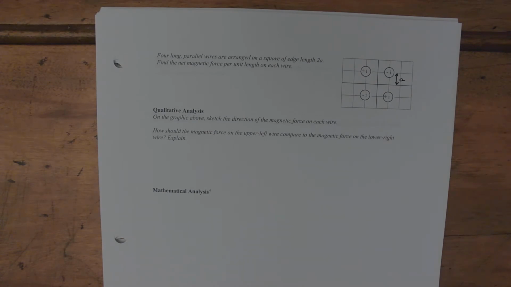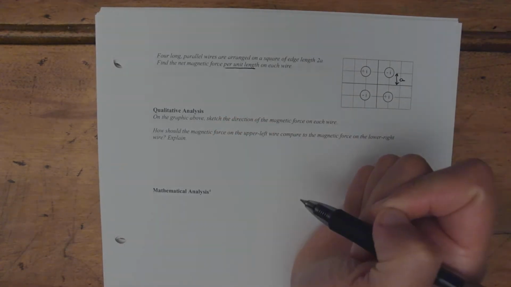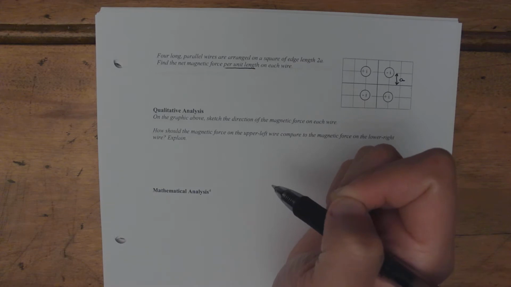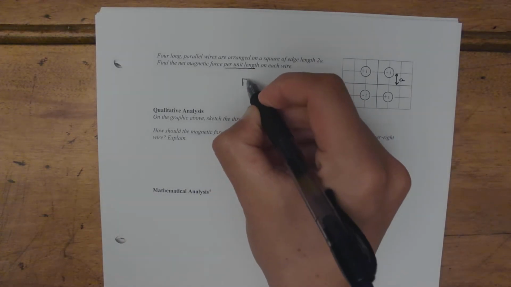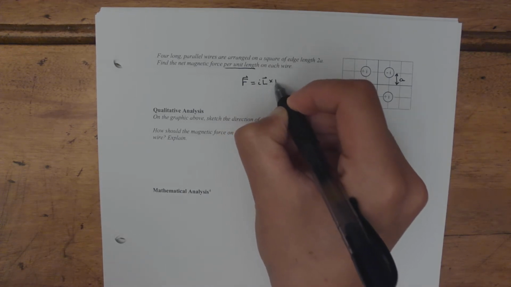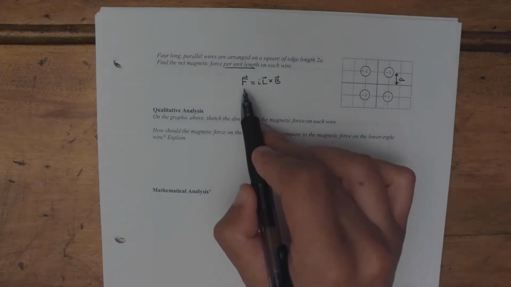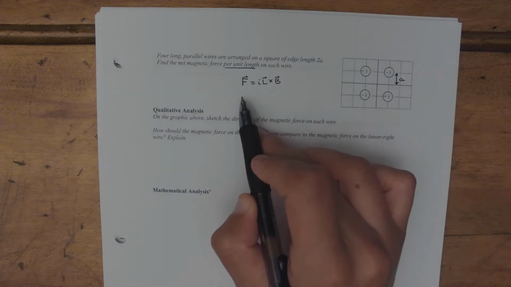We want to find the net magnetic force per unit length on each wire. The per unit length is helpful because the force is equal to I L cross B. I know the direction of the vector L, but if I don't know how long the wires are, then I don't have a value to plug in for the magnitude of the vector. But we will take care of that by dividing by L, the magnitude, bringing it over to the other side. That will give us the force per length.